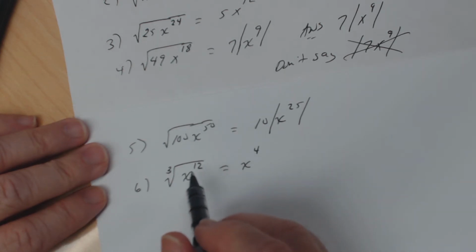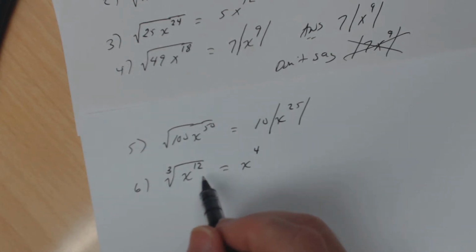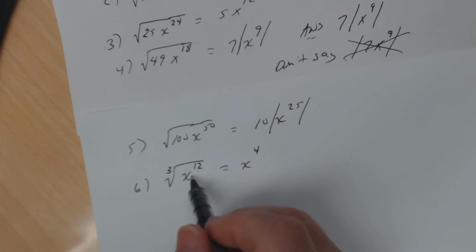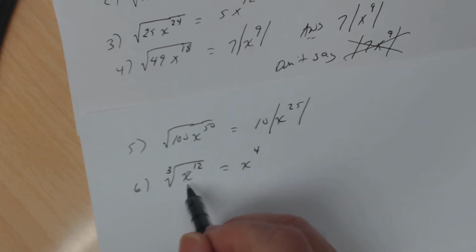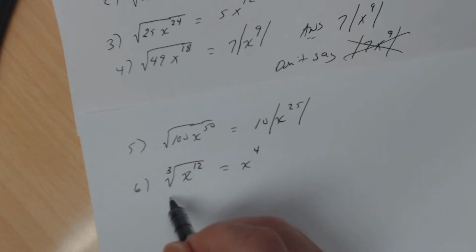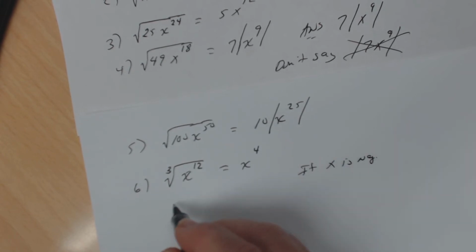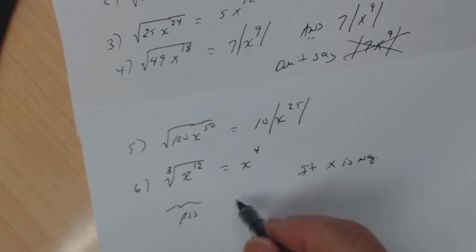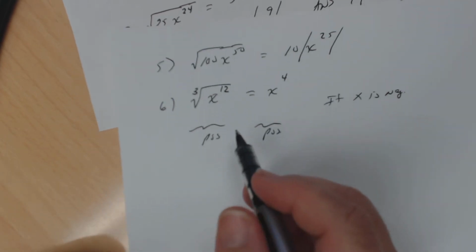All right, now look what happens here. I want you to think about the process. If x is negative, a negative number raised to an even power is positive. So my radicand's positive. If I take the cube root of a positive number, it's still positive. If x is negative, this is still positive, and then a negative number raised to an even power is still positive. So I'm good. All right, what about this one?